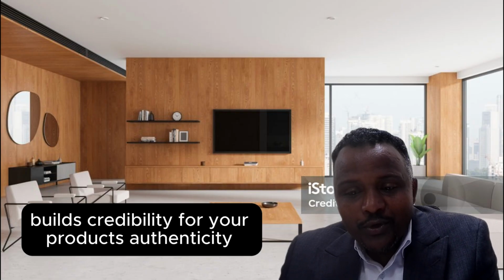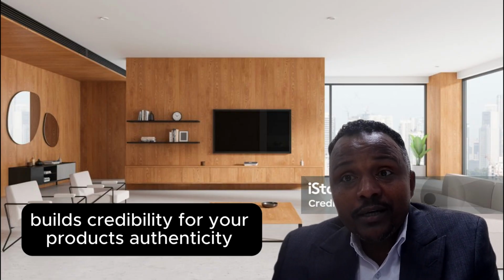Third, it builds credibility for your product's authenticity. One is the credibility issue. You may orally say this is originated from this country, but the authenticity may not be as assured. Rather, you may present a certificate and say this product is made in this country. That's the evidence.